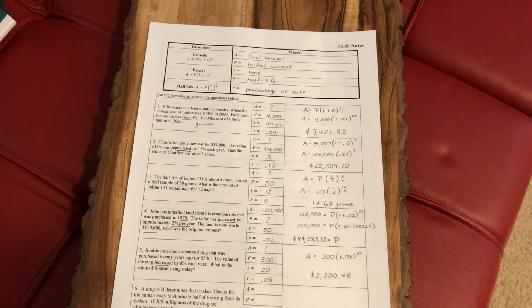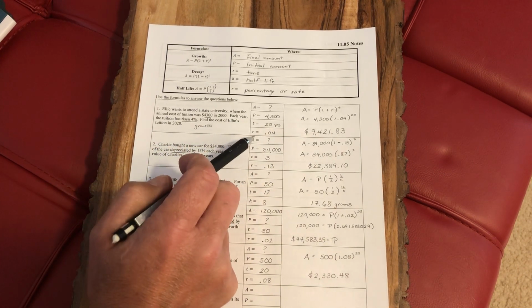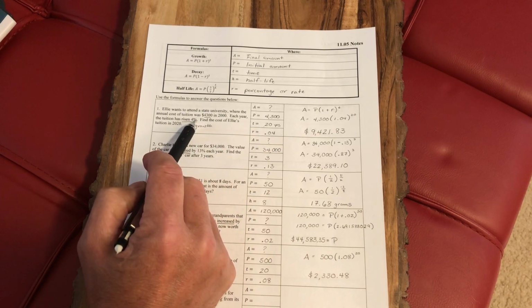So we read the first one. Ellie wants to attend State University where the annual cost of tuition is $4,300 in 2000. Each year the tuition has risen 4%. That means it's going to be dealing with growth. Find the cost of Ellie's tuition in 2020. So in 2000, it was $4,300. In 2020, which means our time is going to be 20 years. The initial amount is $4,300, and our rate is 0.04, or 4%.